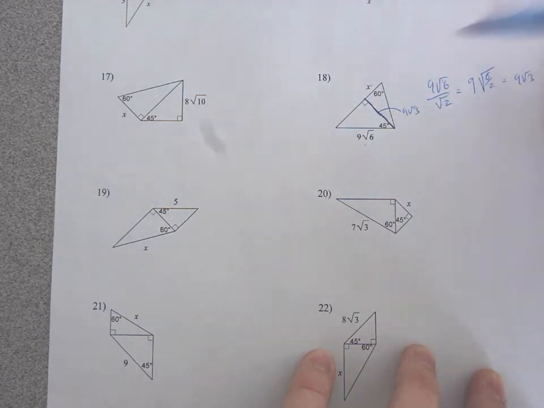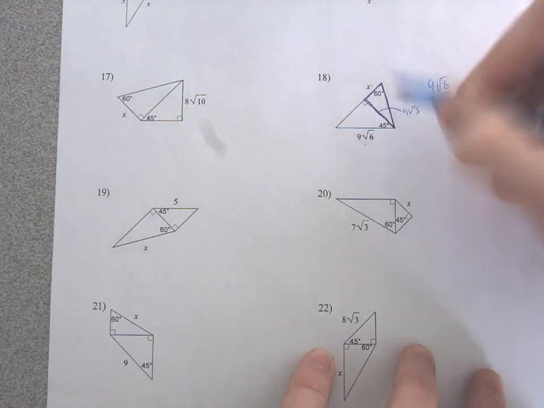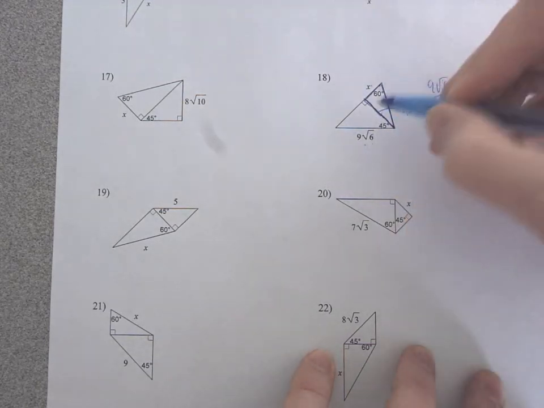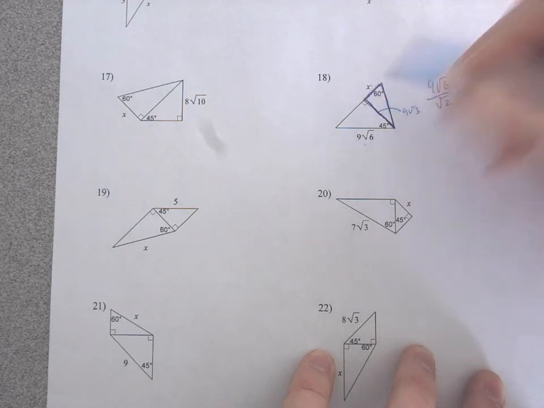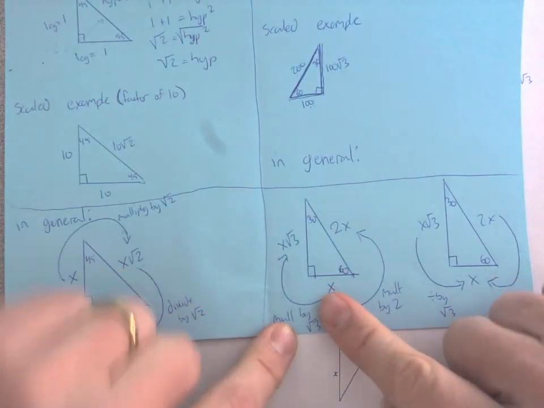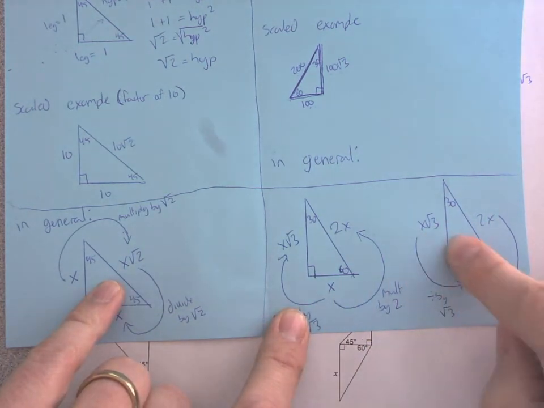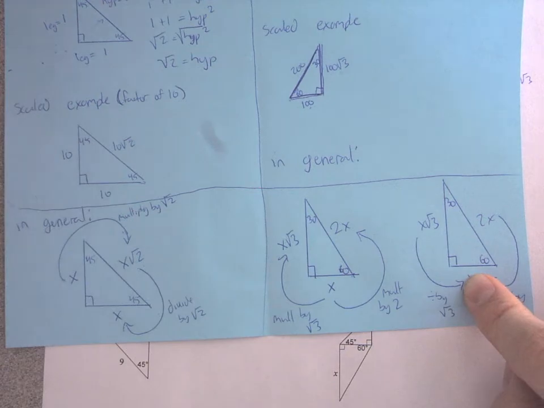But now I'm looking at this triangle, okay, and this is a 30, 60, 90. So here I have 9 root 3 for the long leg, and I want the shorter leg. Okay, so now I look at the other kind of triangle, and I want to go from the long leg to the short leg. And I do that by dividing by root 3.